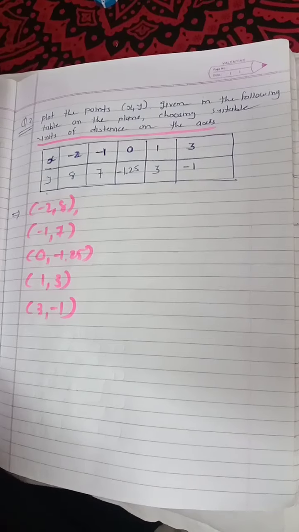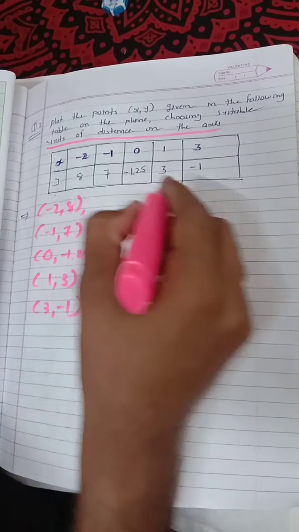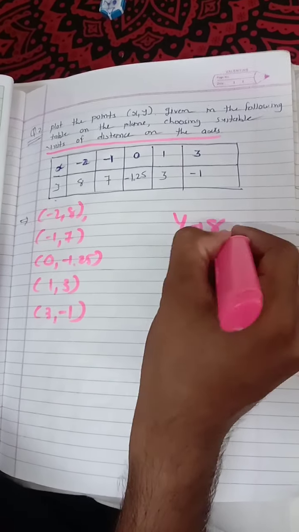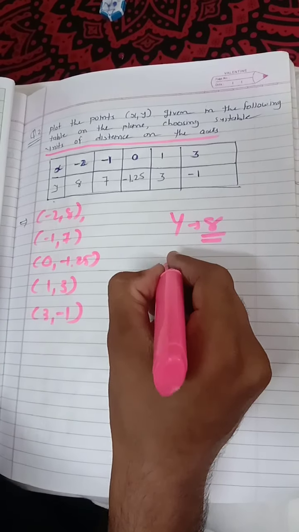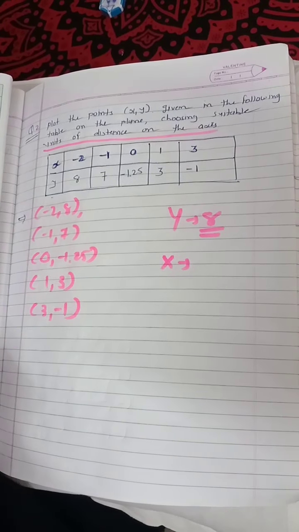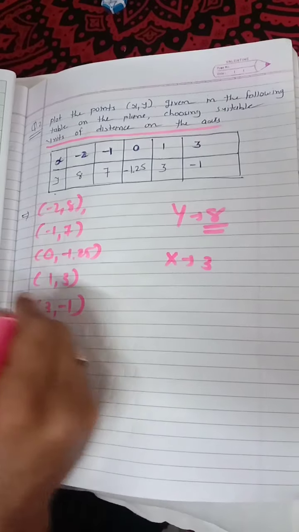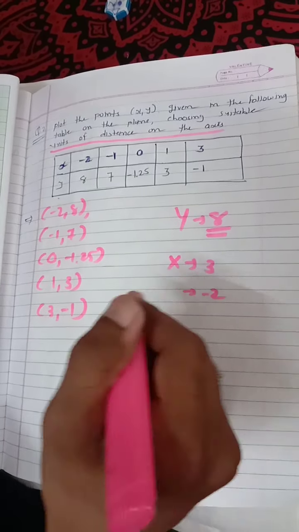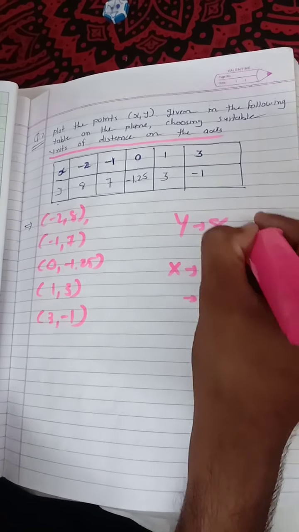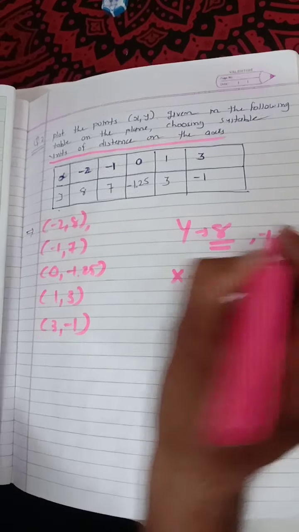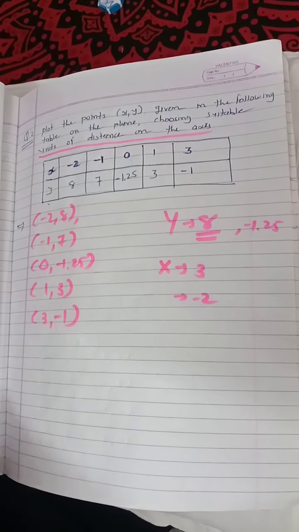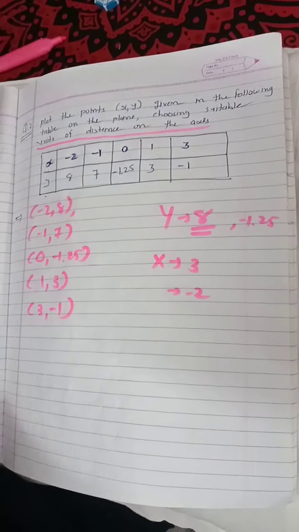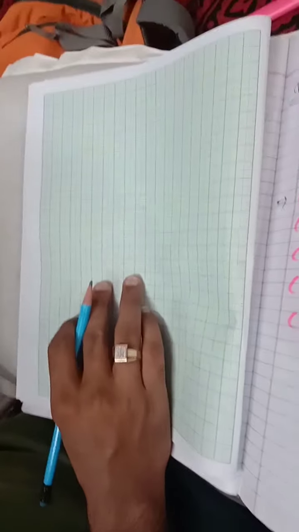Do you see that the maximum of y is 8, and the maximum in x is 3, positive 3, negative -2, and in the negative y, -1.25. Clear? So I can easily draw this graph with a scale of 1 unit.